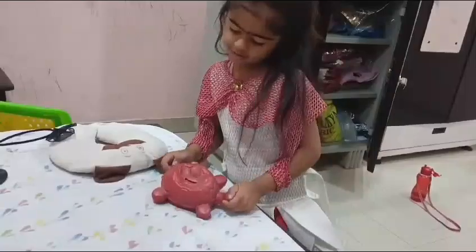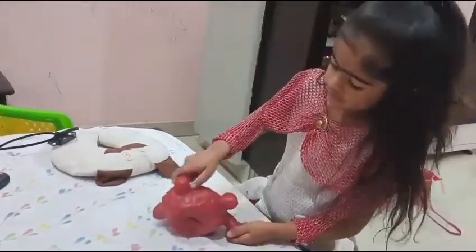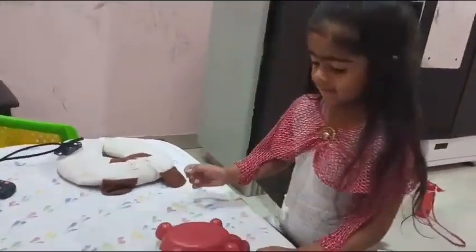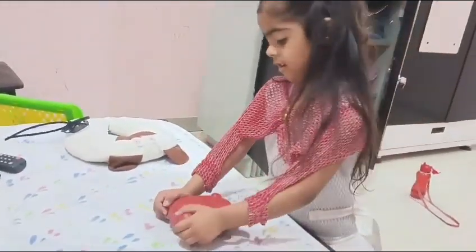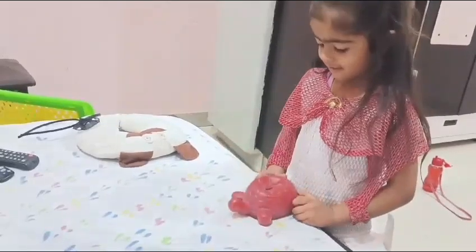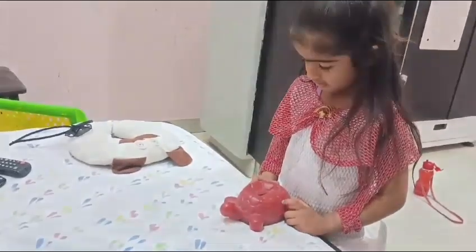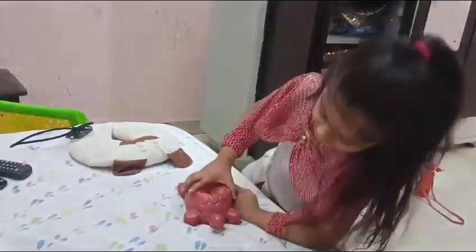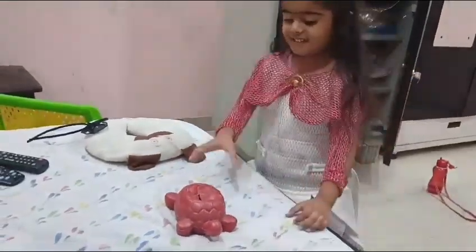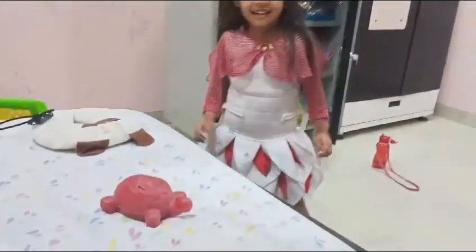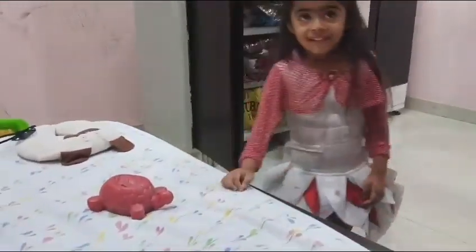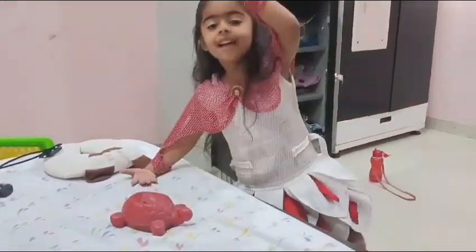This is my piggy bank. Okay, this is your piggy bank. This is my piggy bank. Yeah, this is your piggy bank. कौन सा एनिमल वो पिगी बैंक है आपका? Which animal is this? Tortoise. This is a tortoise. Which color piggy bank is it? Red. Red color piggy bank. Okay, so this is a tortoise, a red color piggy bank.